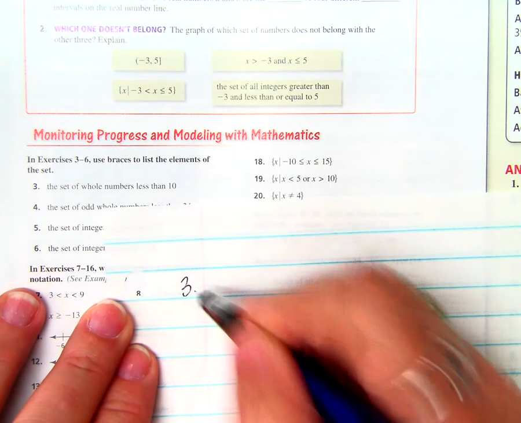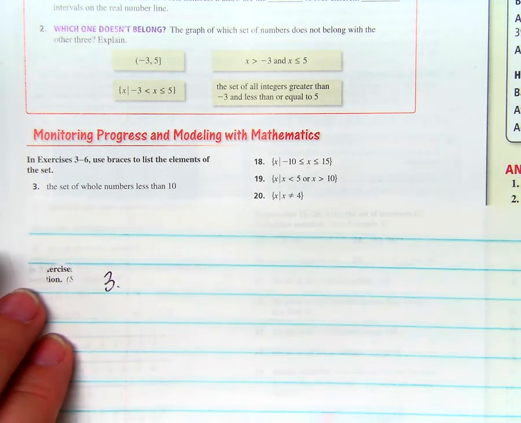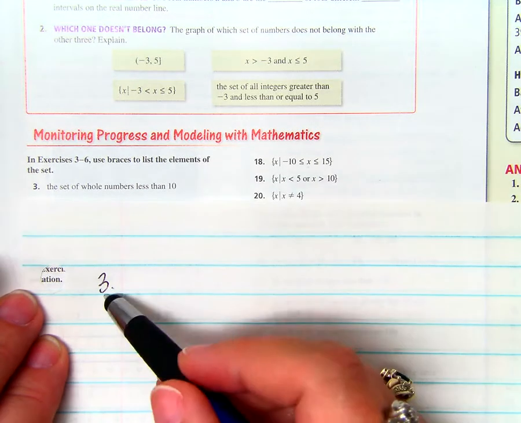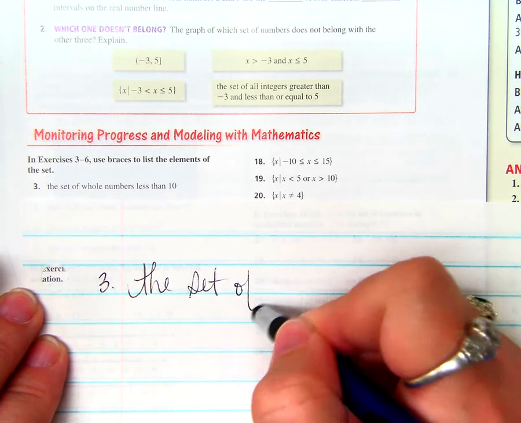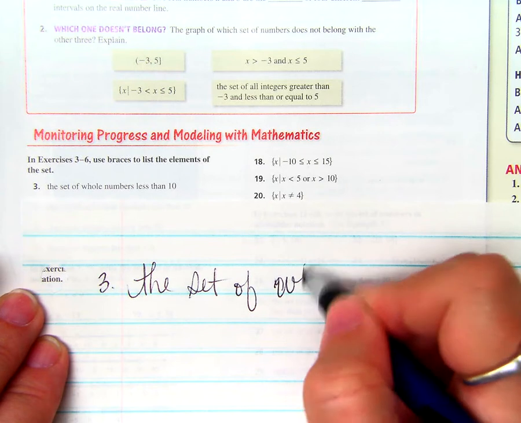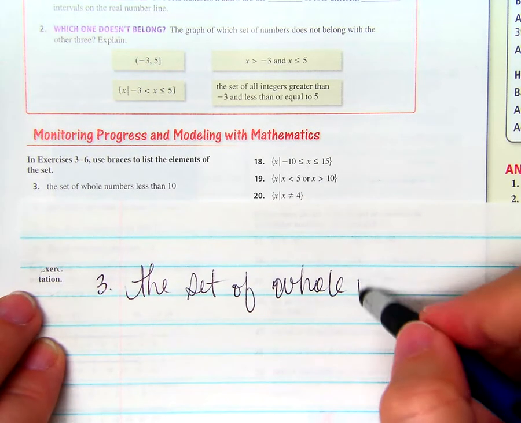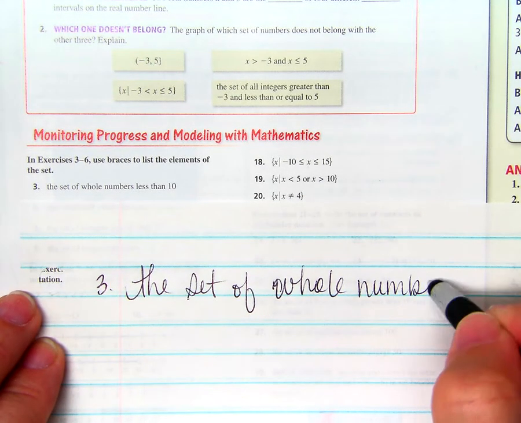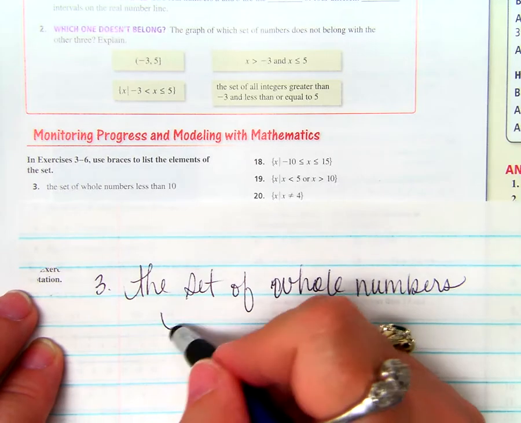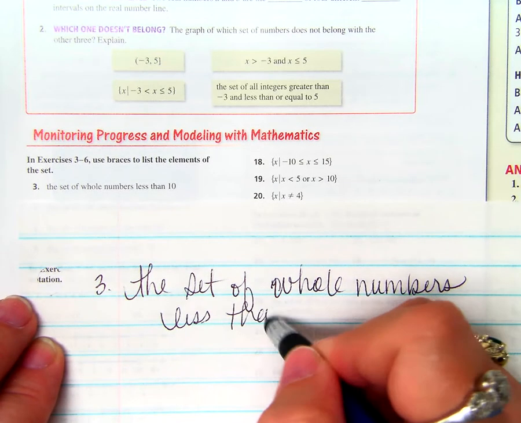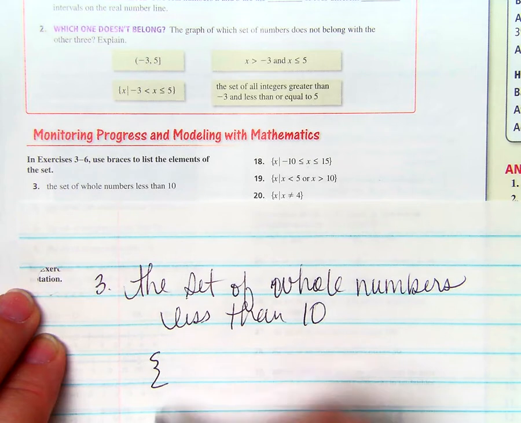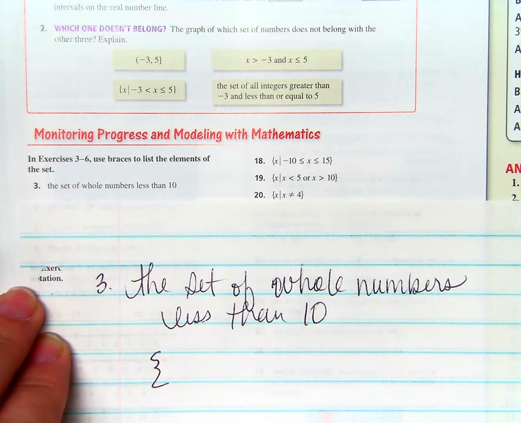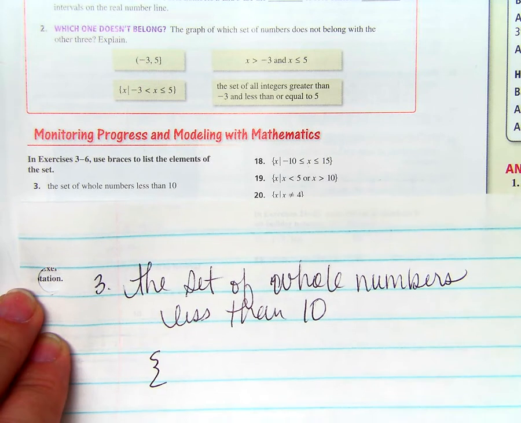So for number 3, if I was doing number 3 in my homework, I would write number 3. The set of whole numbers less than 10. And then I would use my braces and I would just start writing the whole numbers less than 10. In what order?